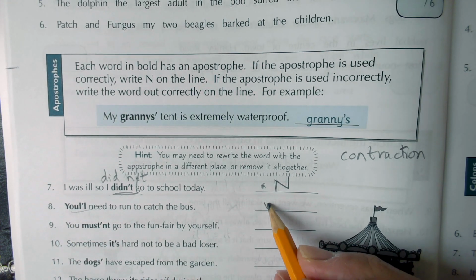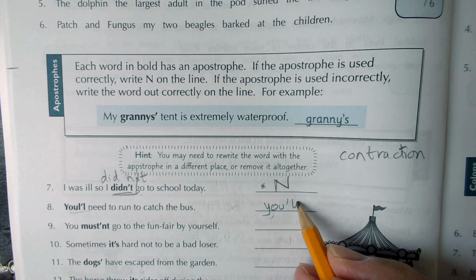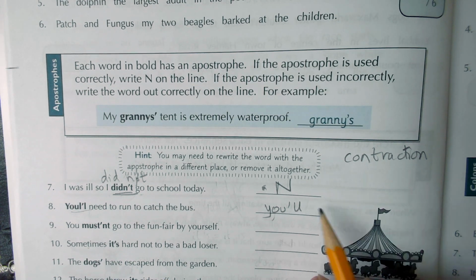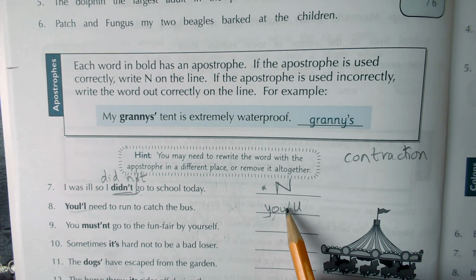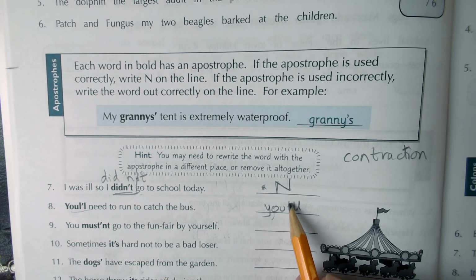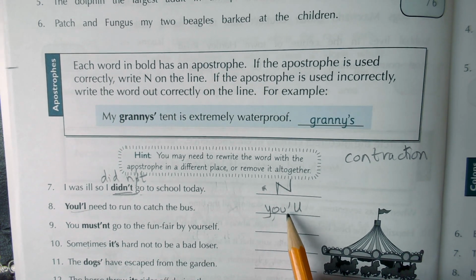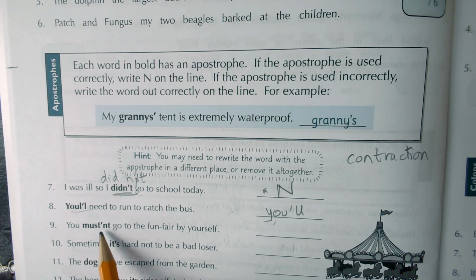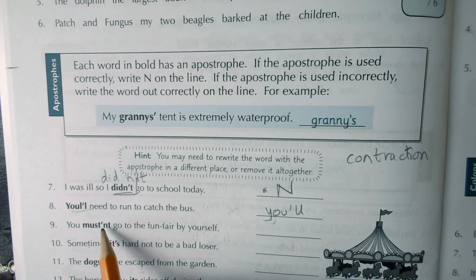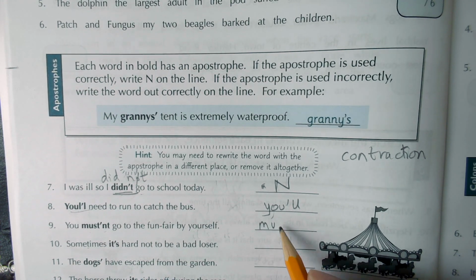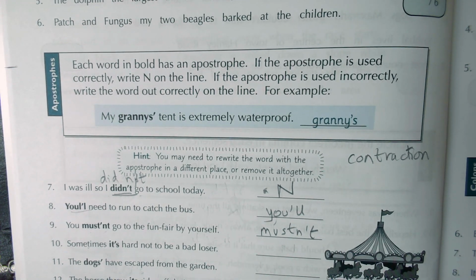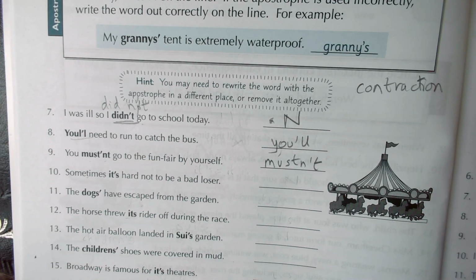So it should be "you'll," short for "you will." So the contraction, making it smaller, they've taken out the WI, run the two together, and put an apostrophe between the YOU and the double L. Same here. "Mustn't." They've run the "must" and the "not" together. The apostrophe should go between the N and the T.